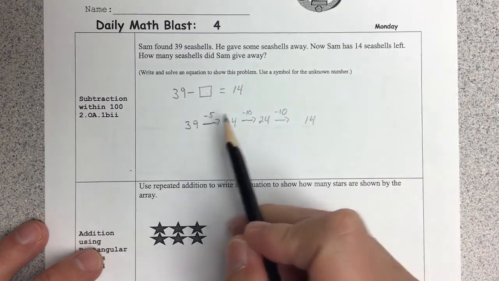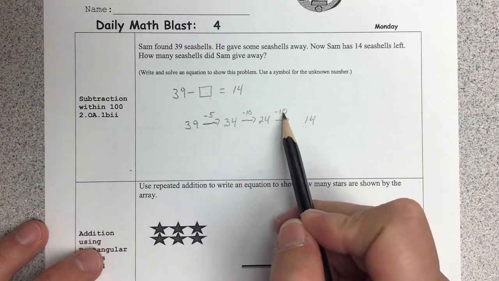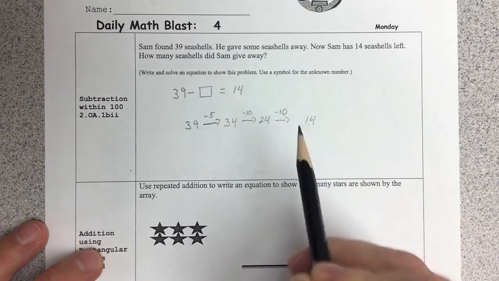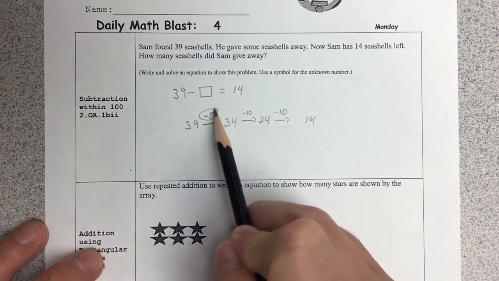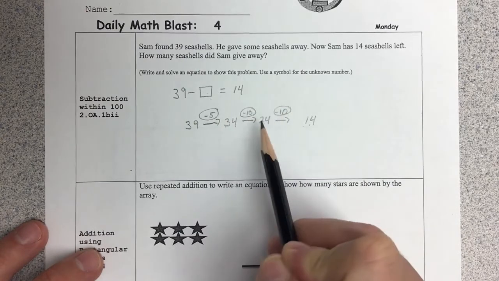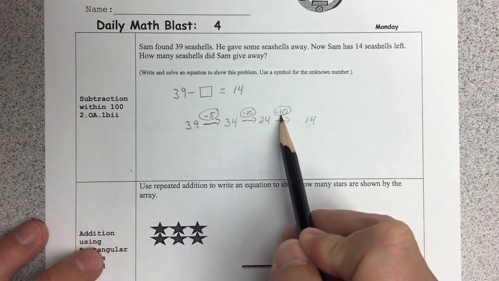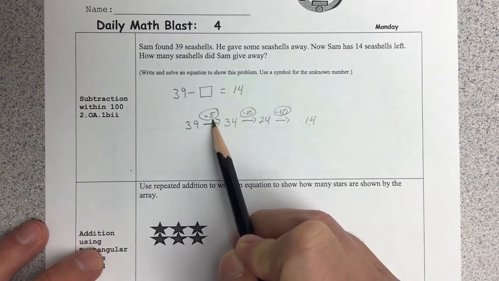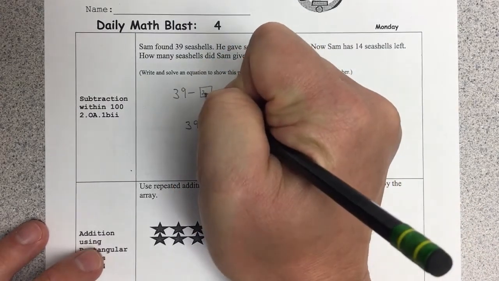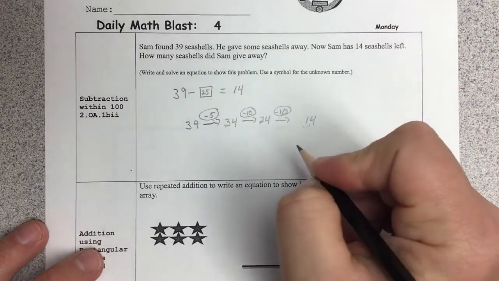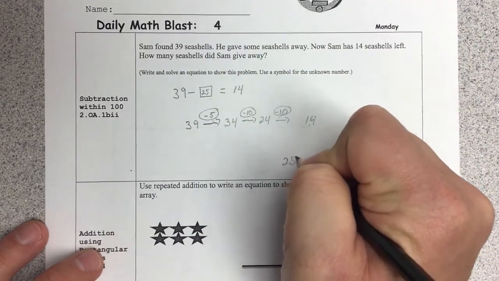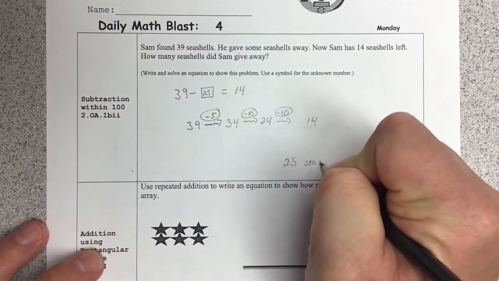So I took away 5, 10 more, 10 more, and now I'm at 14. So that means altogether I took 5, 10, and 10. Well, 10 and 10 is 20. 1 ten and 1 ten is 2 tens or 20. And now I've got 5 ones. So 25. So 25 seashells.